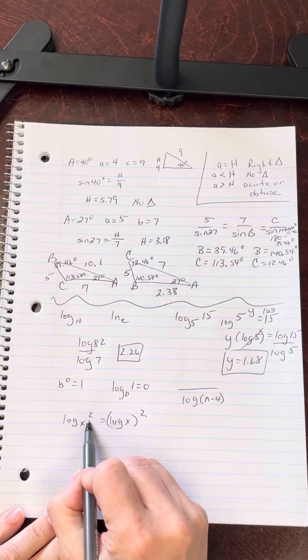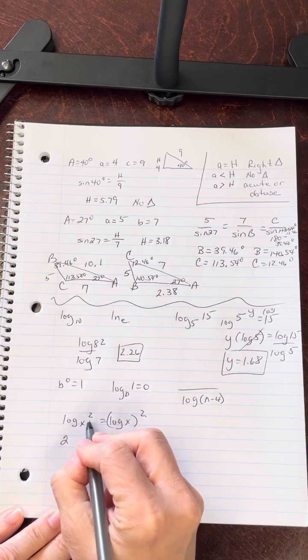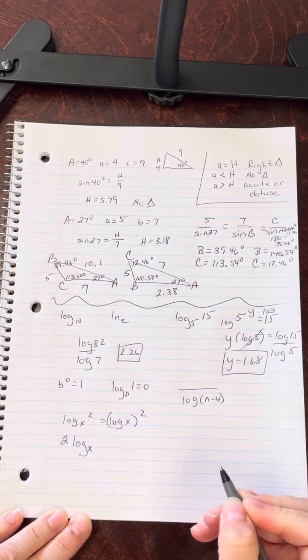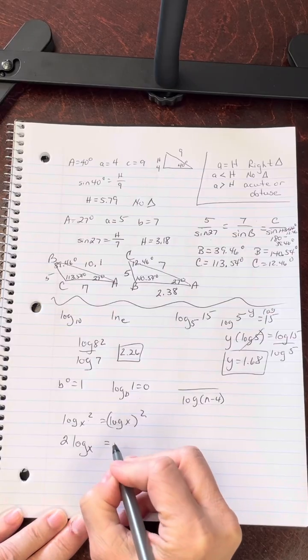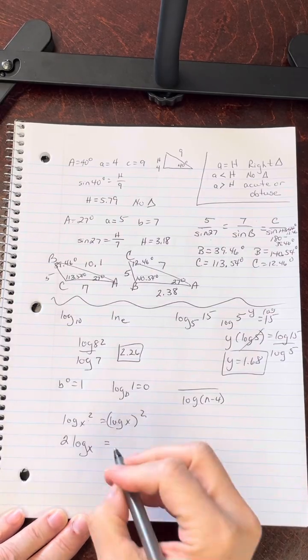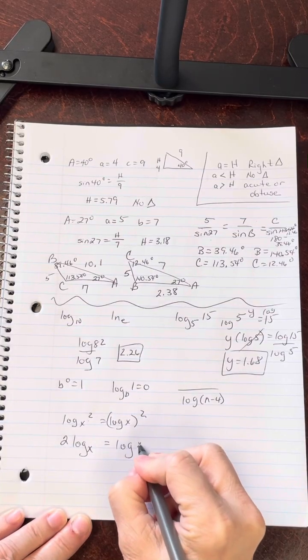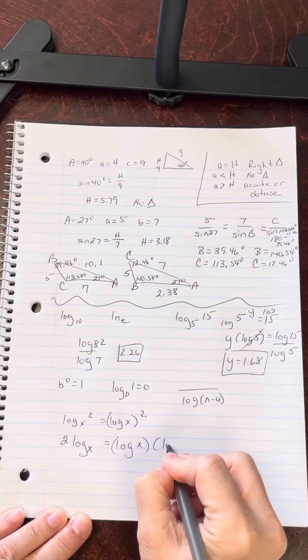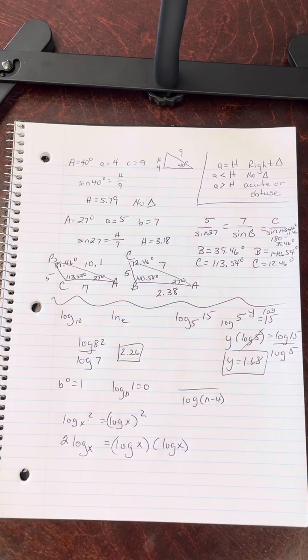So this 2 is actually multiplying in front because it is the exponent of a log base x equals, and then you obviously have log x multiplying with log x because that's what the squared actually means.